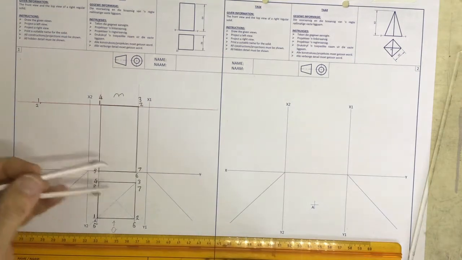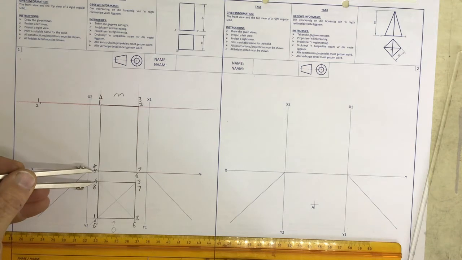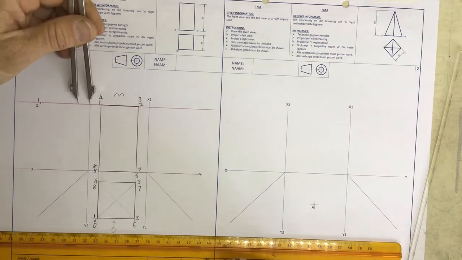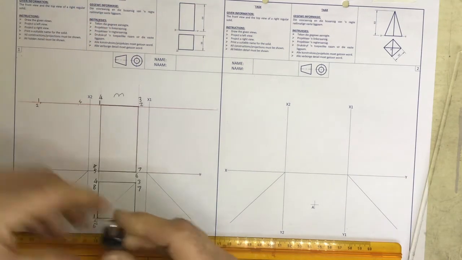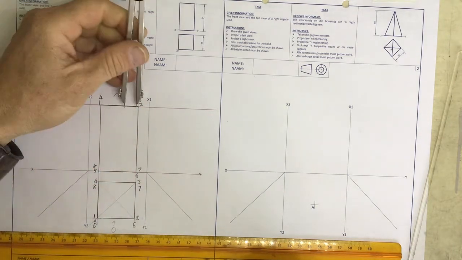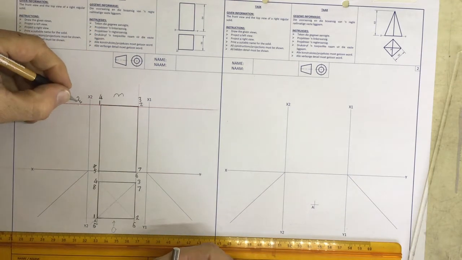Go over here. Let's do number 3 and number 4. Number 3 and 4, they have got the same distance from the XY axis. There is number 4. Take it across, mark it off, label it as 4. There's number 3. There's the distance from XY axis. There's 3. Take it across, mark it off, label it as 3.